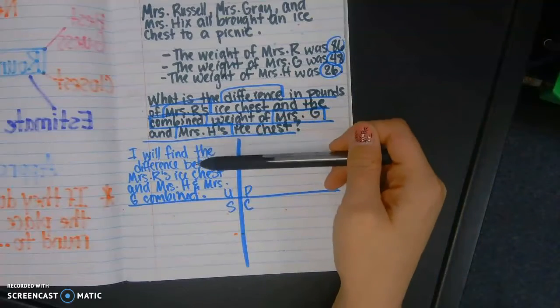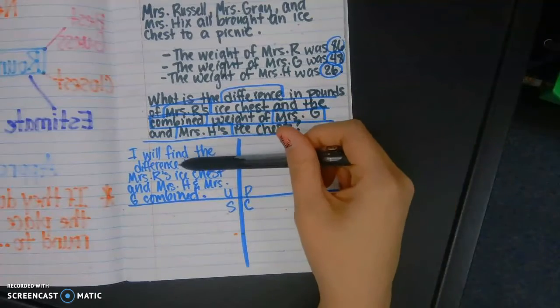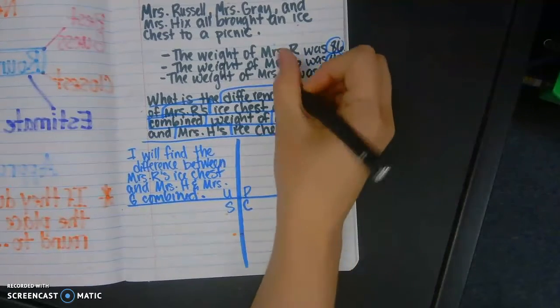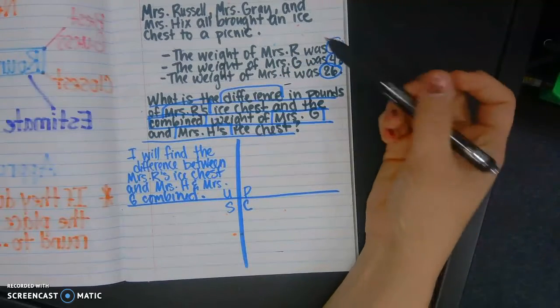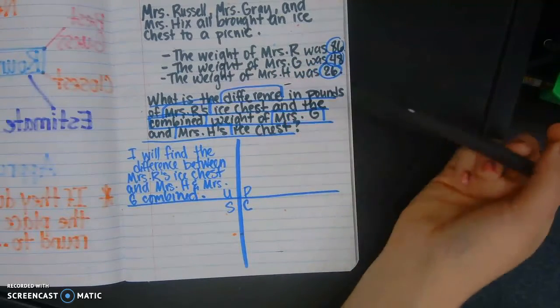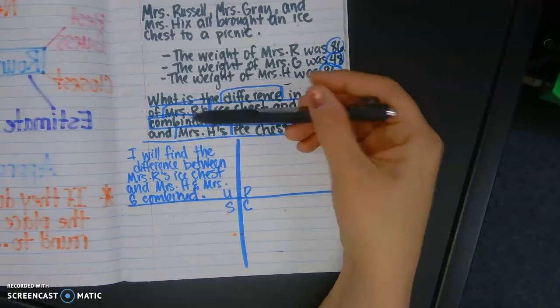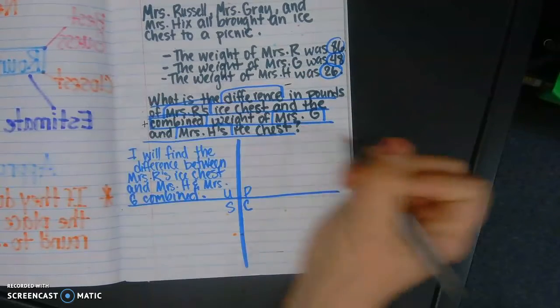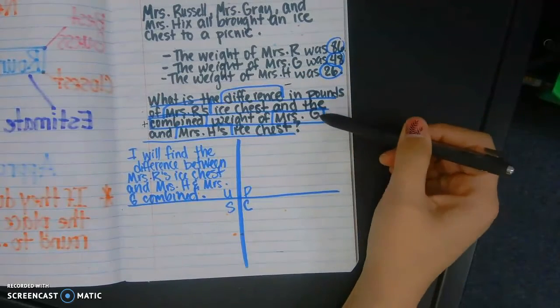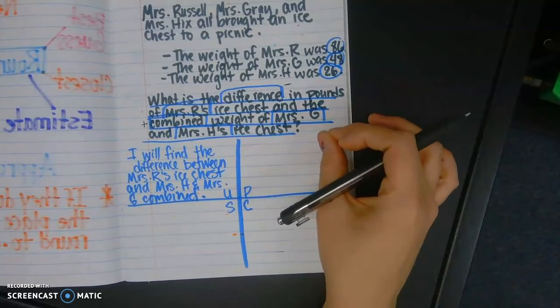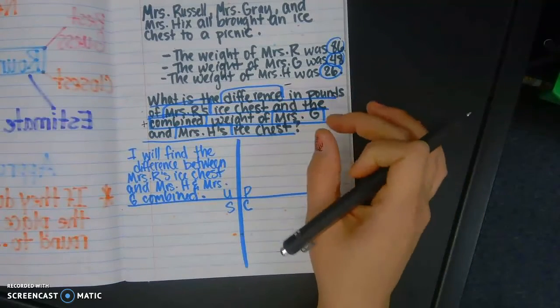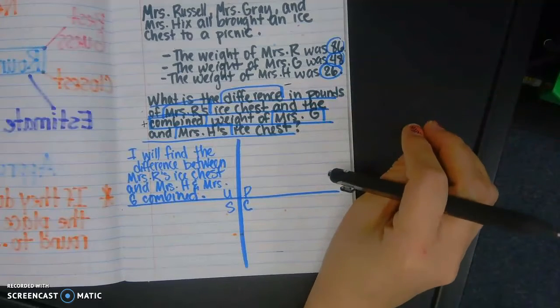So we said, let's revisit this. I will find the difference. Okay, so difference. That was a good subtraction word. So I'm going to make myself a little note. I think I'm subtracting the difference between Mrs. Russell's ice chest and the combined, okay, combined means add, combined weight of Mrs. G's and Mrs. H's. Okay, so I think I'm going to add those two together and subtract it from this one. Okay, so I know this is going to be a two-step problem.